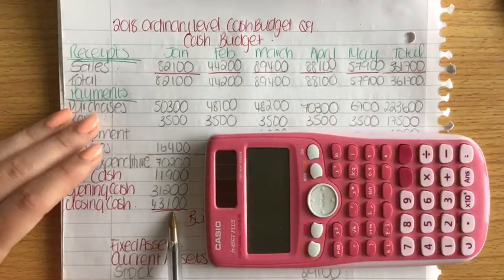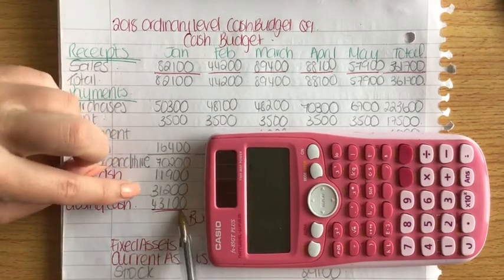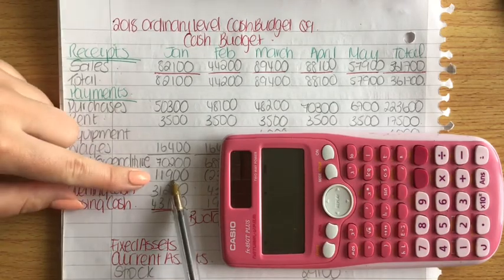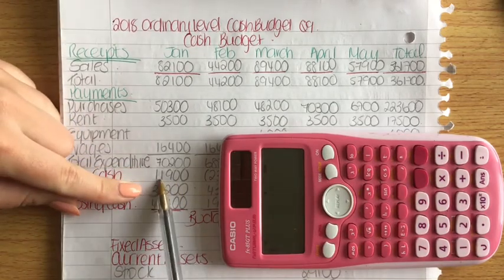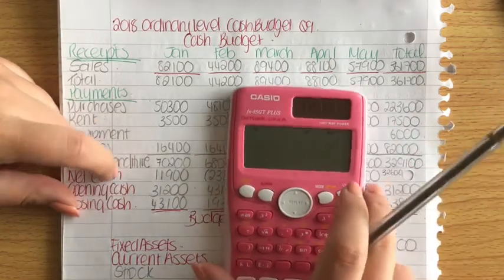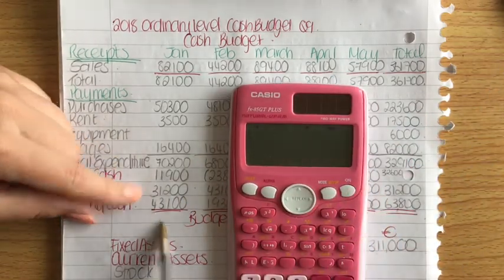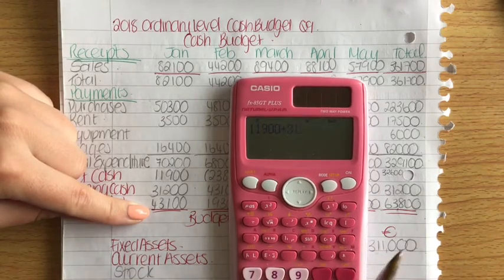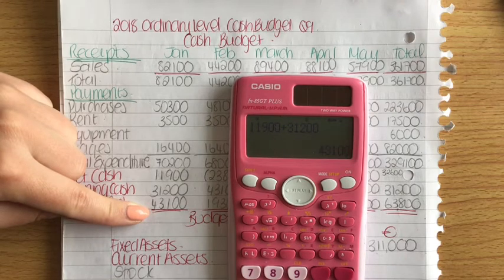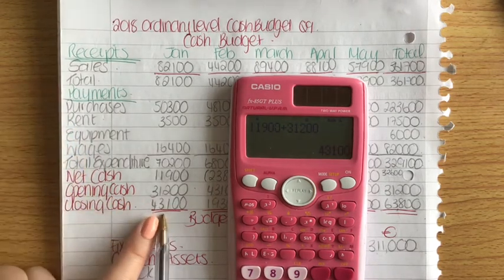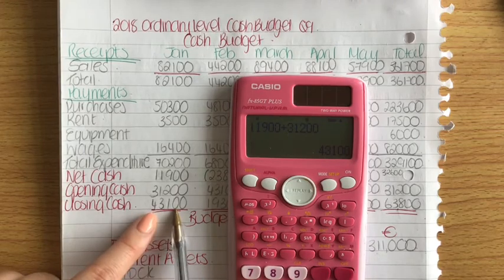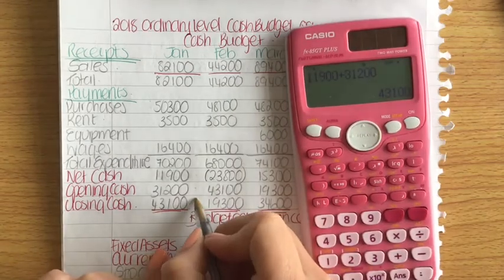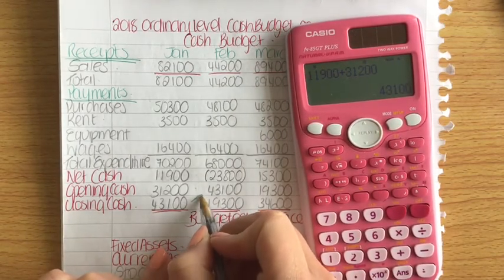So when you're doing your opening cash and your closing cash, okay, you start off with your net cash and you add in your opening cash. So we had 11,900 and we have an opening cash of 31,200. So what is the position at the end of the month? Okay, so we had 11,900 left over. Plus we had €31,200 to begin with, which leaves us with €43,100. That's my closing cash. Okay, your closing cash for one month is always the opening cash for the following month. So you can see that I brought that up there. So 43,100 here is being brought up to the opening cash of the following month.